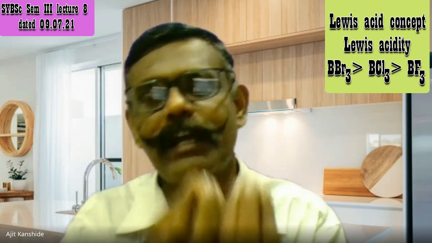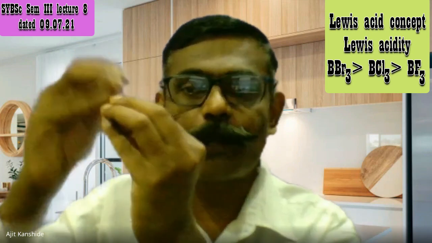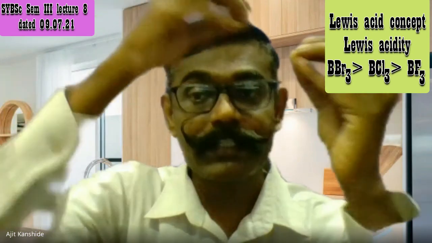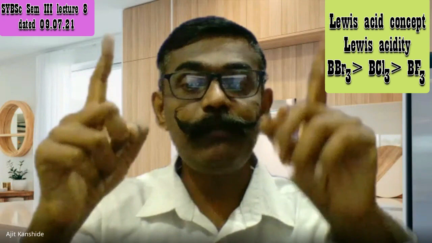And now the central atom is boron. Consider the first case, boron bonding with fluorine. Second case, boron forming a bond with chlorine. And third case, boron forming a bond with bromine: BF3, BCl3, and BBr3. Now answer my question: in which bonding will boron feel very poor in electrons, with fewer electrons towards itself?